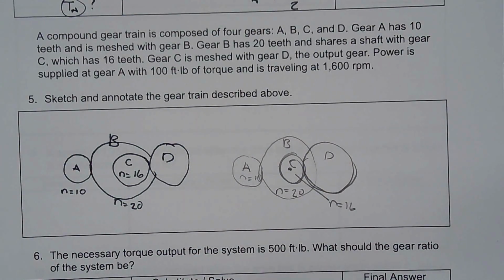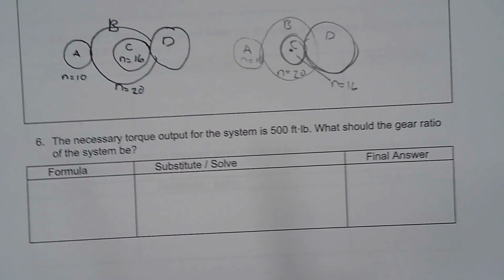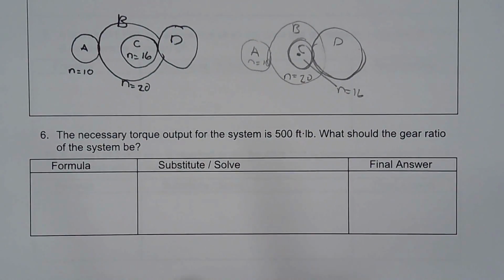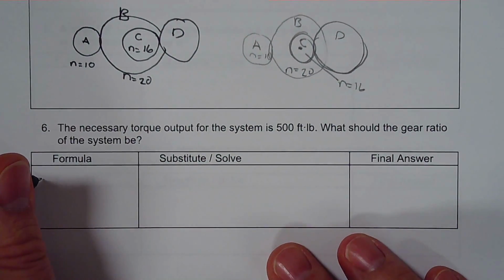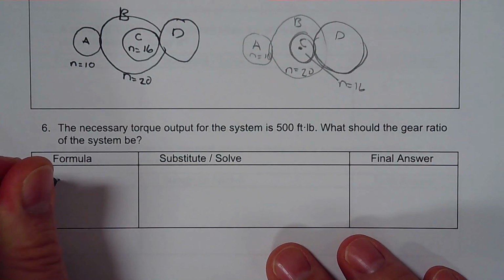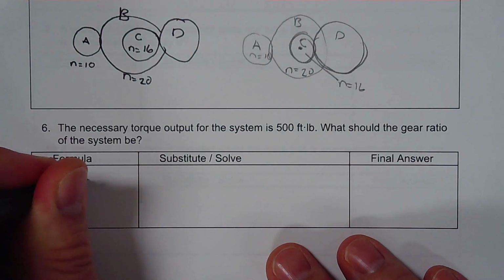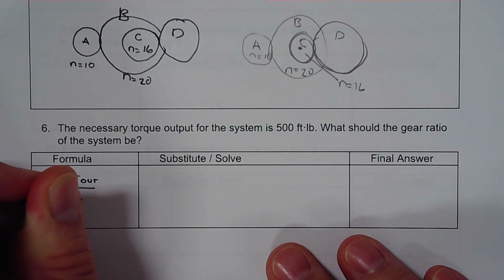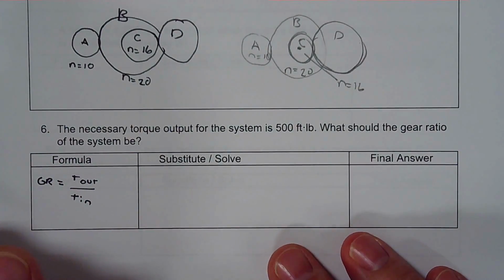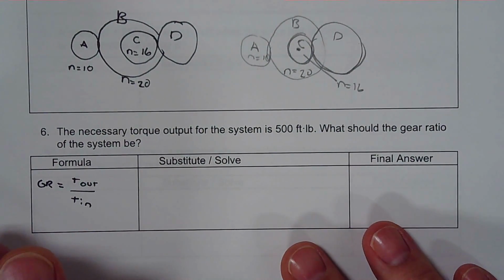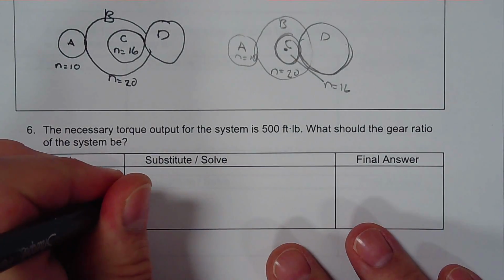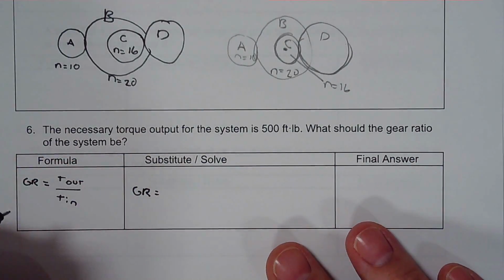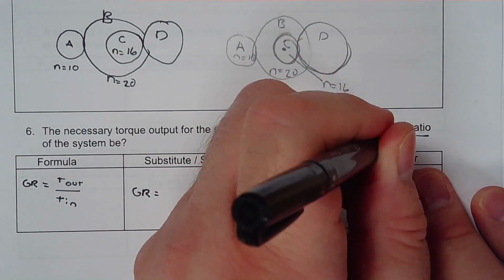The necessary torque output for the system is 500 foot-pounds. What should the gear ratio of the system be? We're talking torque, so we can look in our engineering notebook. Gear ratio is equal to torque out divided by torque in. Same formula we used a while back. So we're going to substitute and solve for gear ratio, because that's what we're asking for.